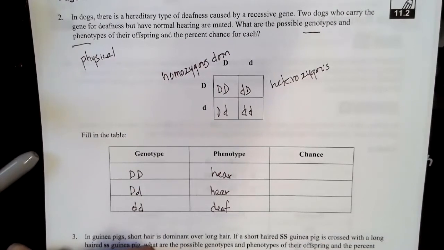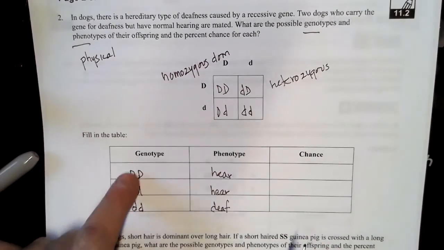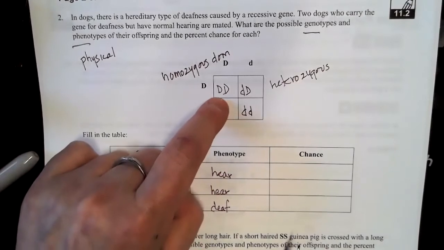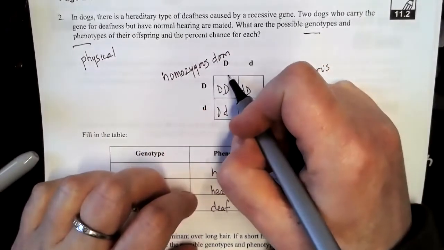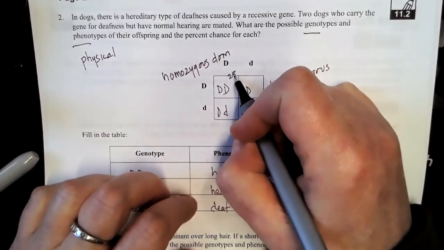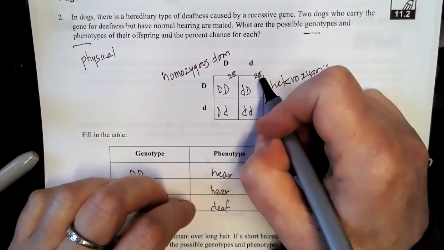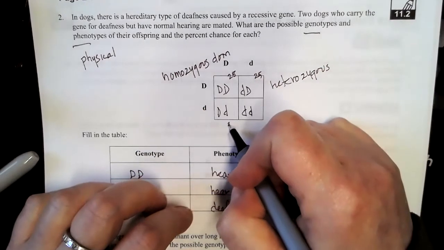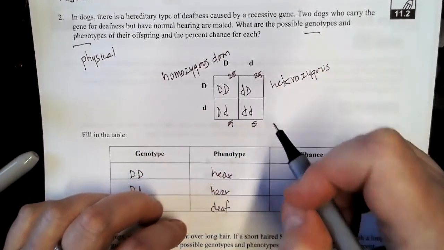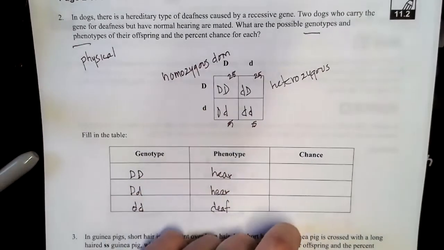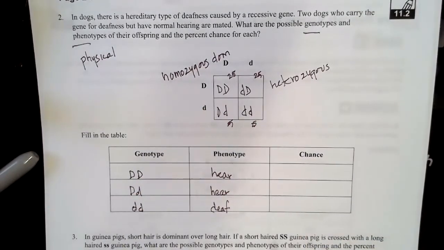Then the chance, and again, this is simplified, but the chance of having double dominant or homozygous dominant is 25%. Each one of these boxes is 25%. The 4 boxes equal 100. And that means this has to equal 100.